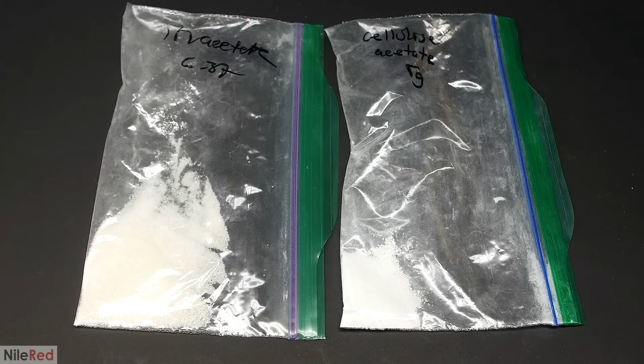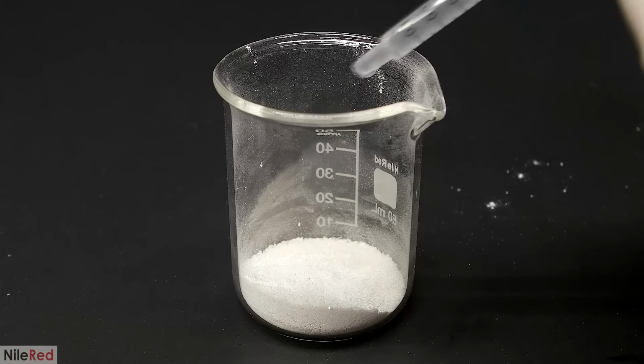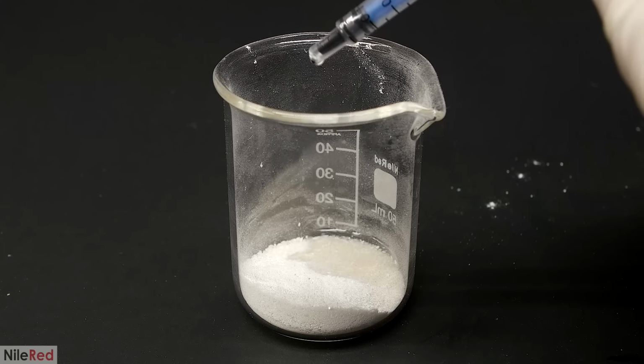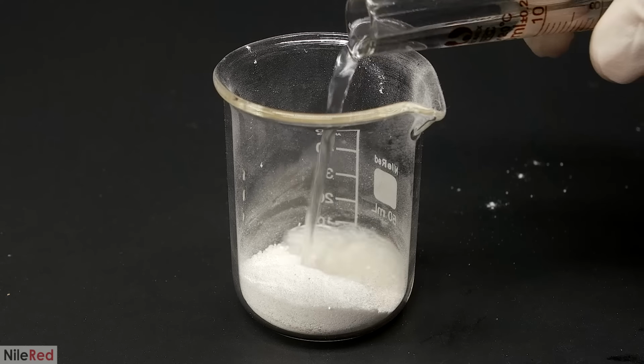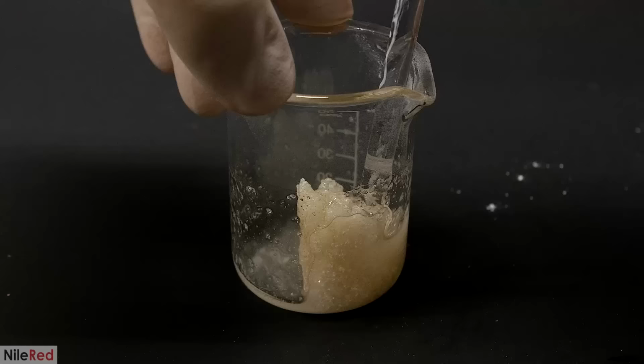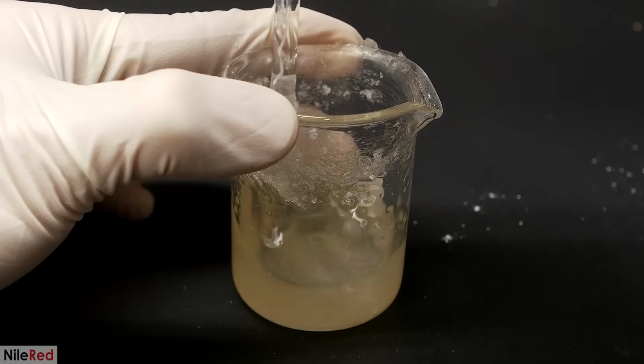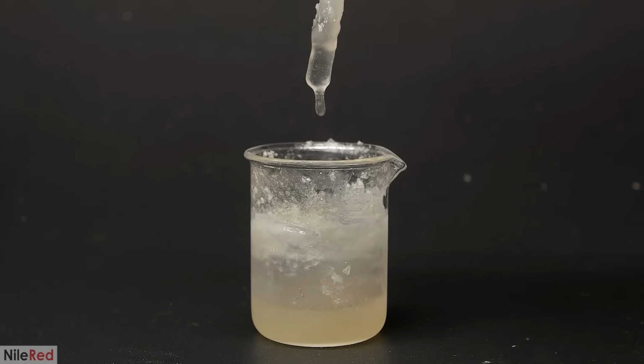I did a bunch of other runs besides the ones that I showed, but they weren't too interesting. With the stuff that remained, I wanted to see if it were possible to dissolve everything and then mold it into something. So I added all of it to a beaker along with the triacetate. Then I added the solvent in small portions until pretty much everything dissolved.